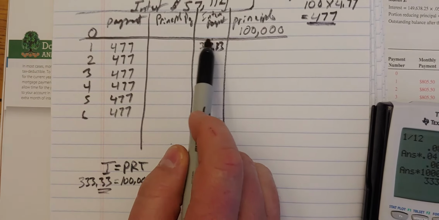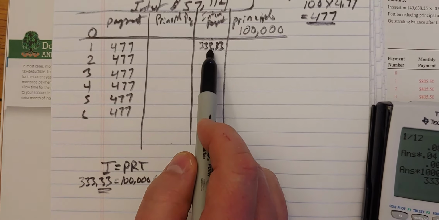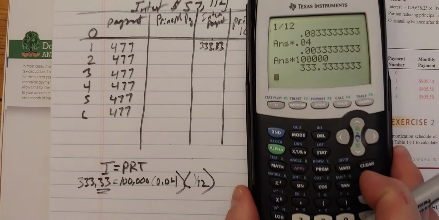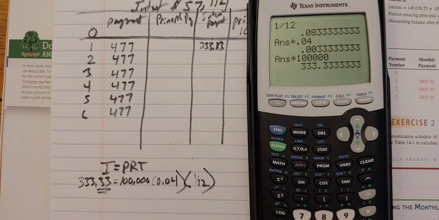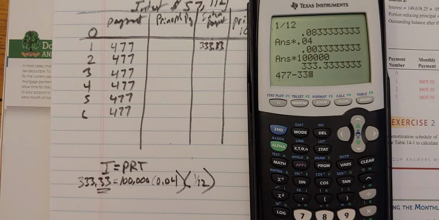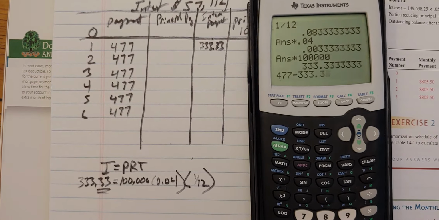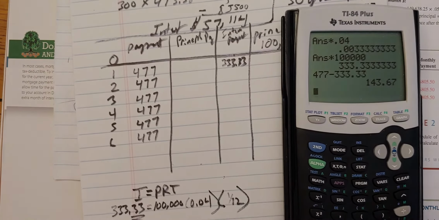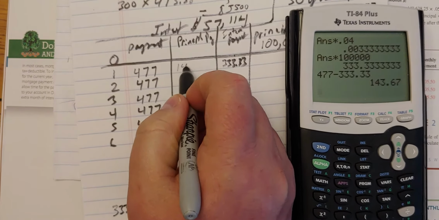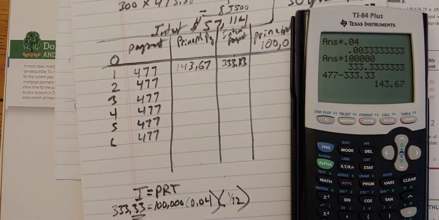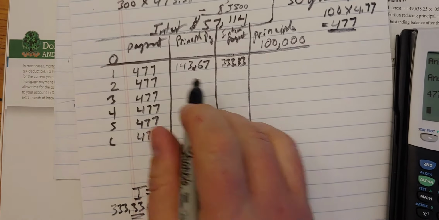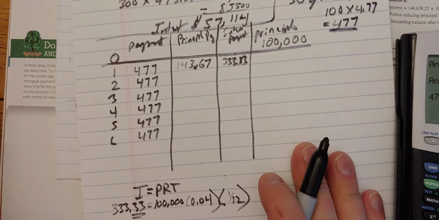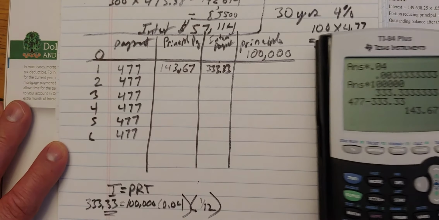So the amount that's left after we pay interest, because they're going to take the interest out of your payment, is then 477 minus 333.33. All right. So the amount of principal will be $143.67. So that's the amount that comes off of the money you borrowed. That's just how this works.